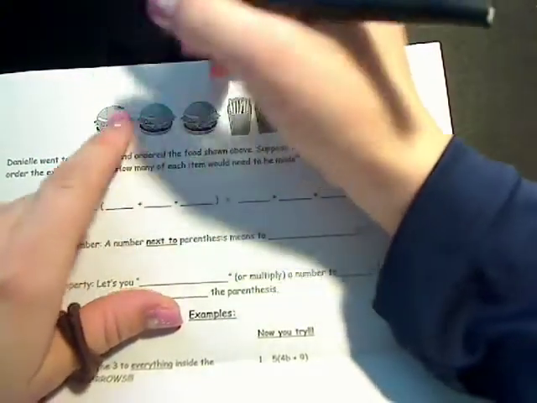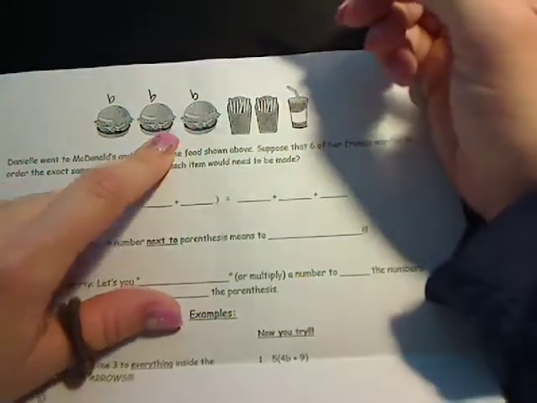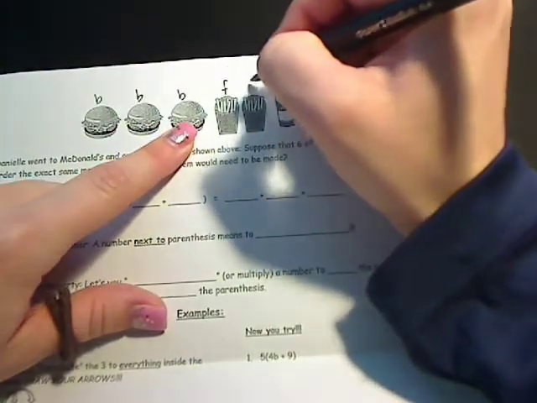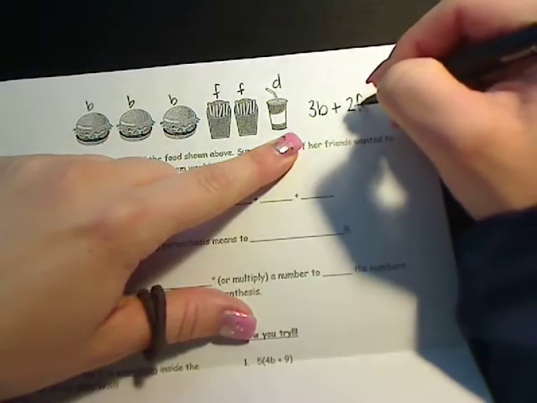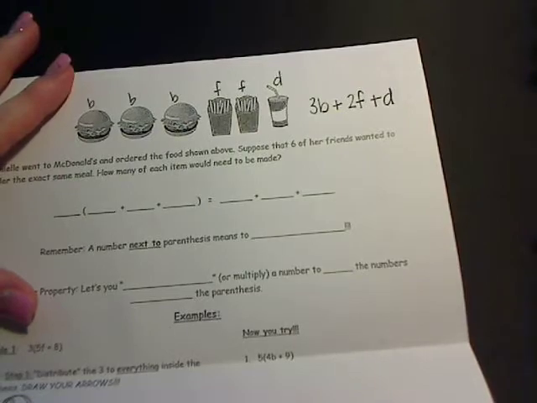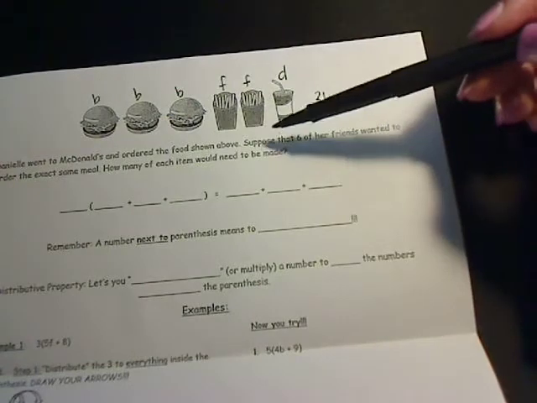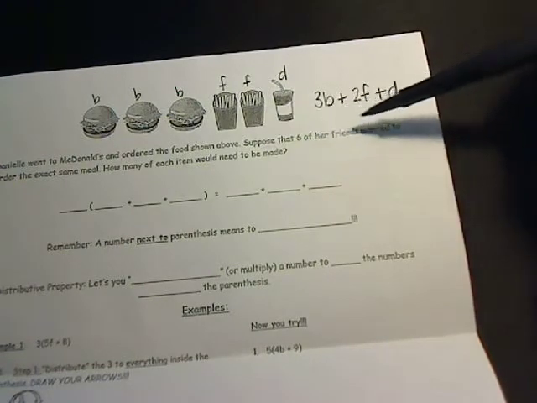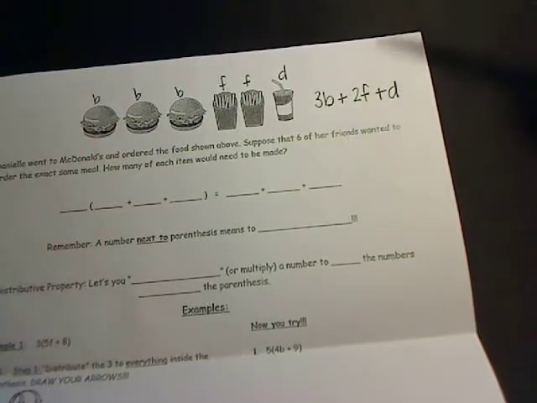So she had, we're going to say B for burgers. We're going to assign a variable. So she got 3 burgers, 2 fries, and a drink. So she got 3 burgers plus 2 fries plus 1 drink. So it says that she ordered this, and then suppose that 6 of her friends wanted to order the exact same meal. How many of each item would need to be made?